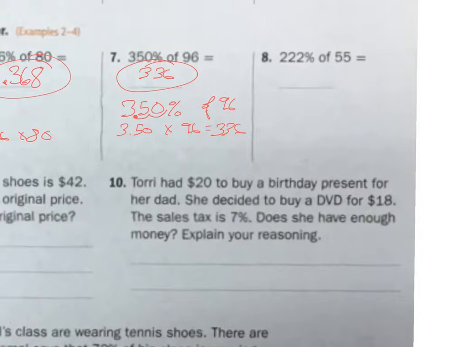Now, that kind of makes sense. 100% of 96 is going to be 96. So I needed 300%, so 96 times 3, well, 90 times 3 is 270, but then I needed 50% more, so it makes sense that it's around 300 and something, and 336 is the number that makes sense.